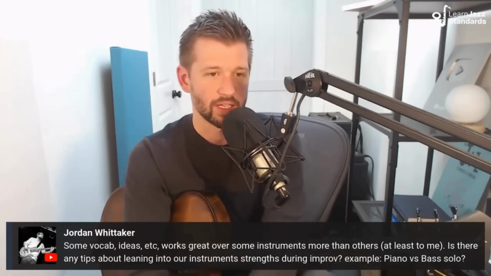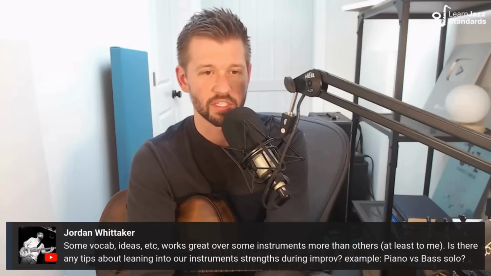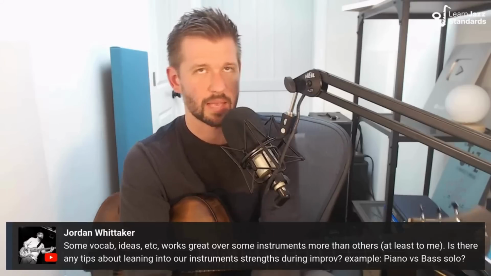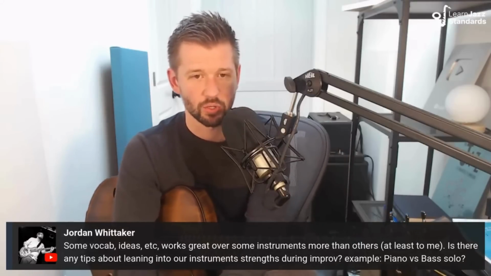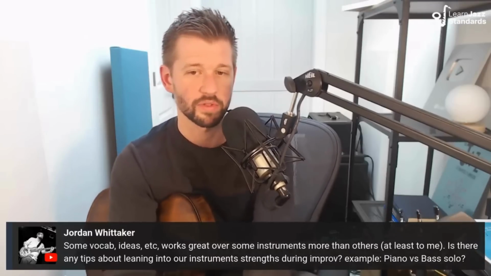Jordan Whitaker: some vocab ideas work great over some instruments more than others, at least to me. Are there any tips about leaning into our instrument's strengths during improv? For example, piano versus a bass solo. Okay, so some ideas work great over some instruments more than others.